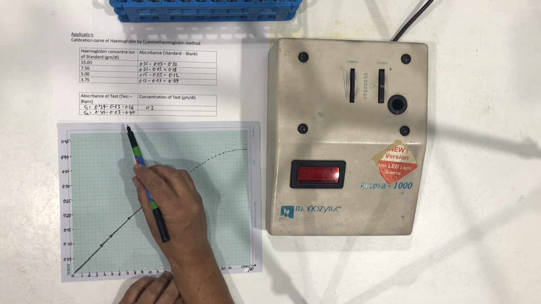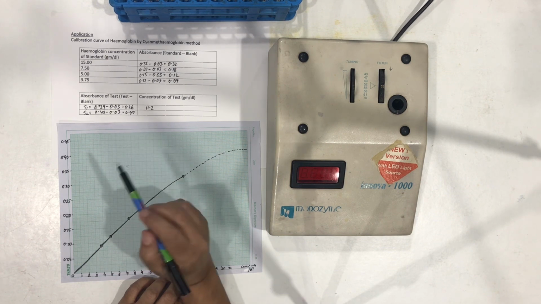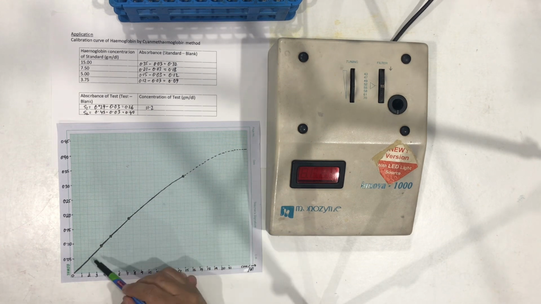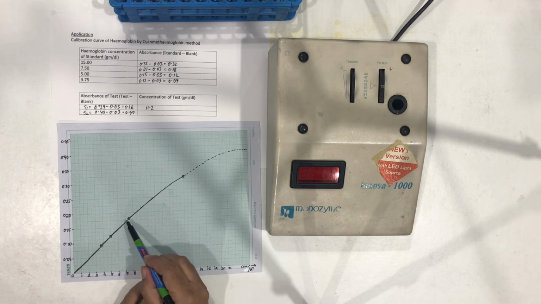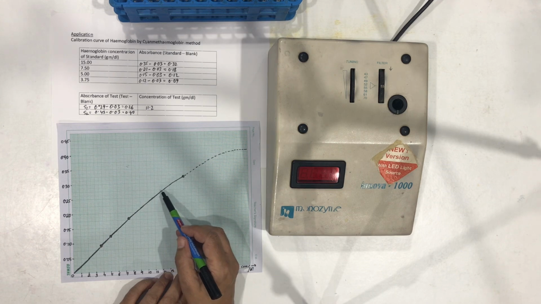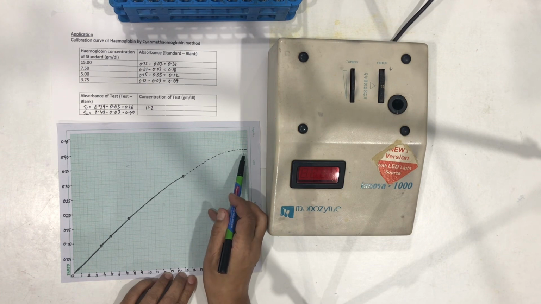Sample 2's absorbance, that is 0.40, falls in the flat or non-linear region of the curve. The curve is linear out here. From here it starts deviating and becomes completely non-linear over this region.